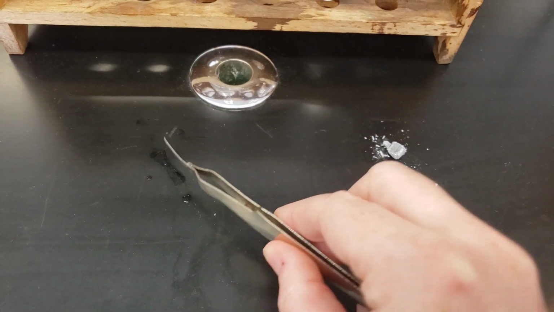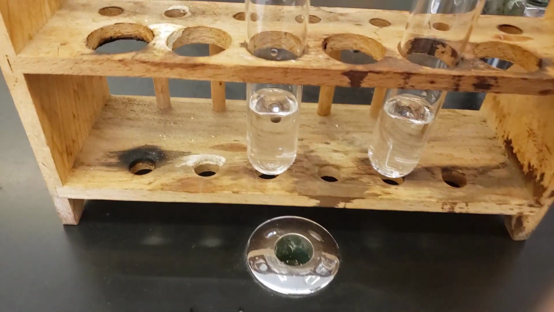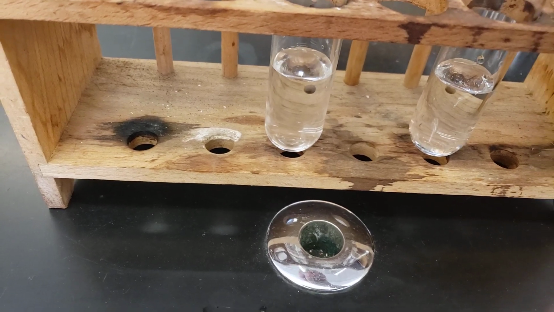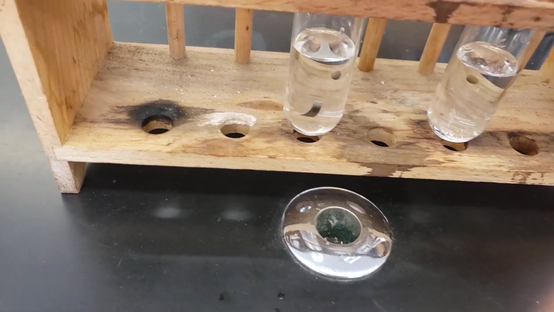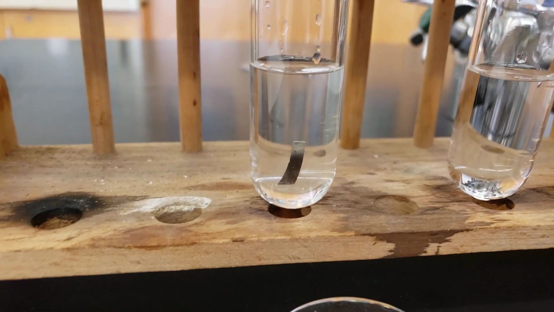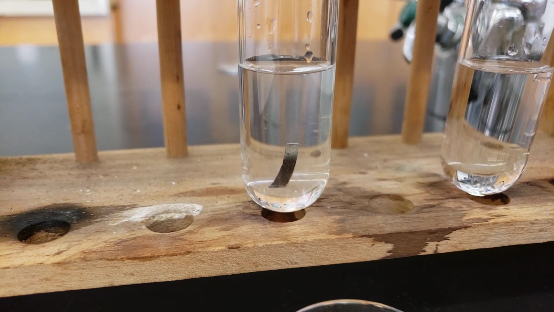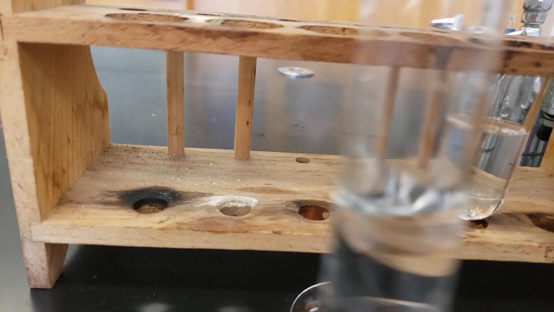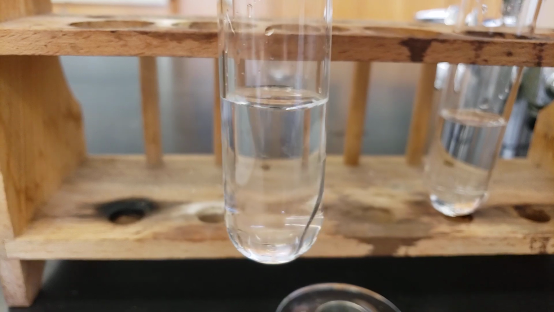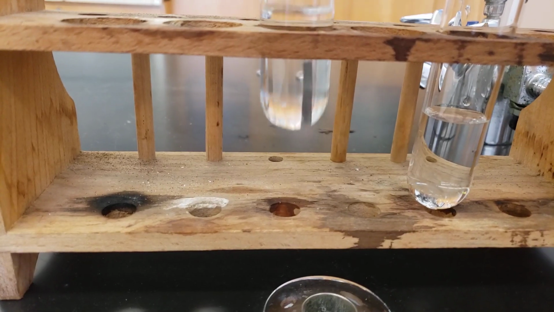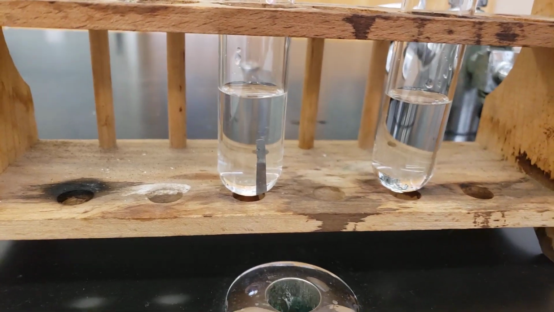So up first, I'm going to grab my stick of magnesium and I'm going to drop it into the water, make sure it gets down in there. And as it gets down in there, we see a whole bunch of nothing is happening. It's just chilling out. And even if we take it out and give it a good old-fashioned swirl, nothing appears to be happening. So magnesium isn't reactive in water.